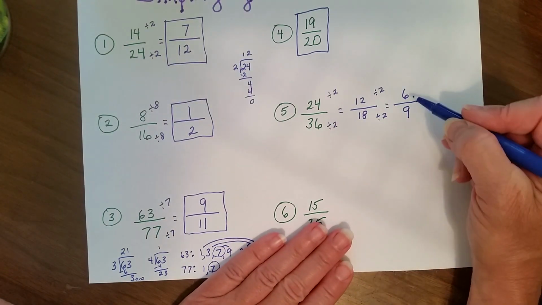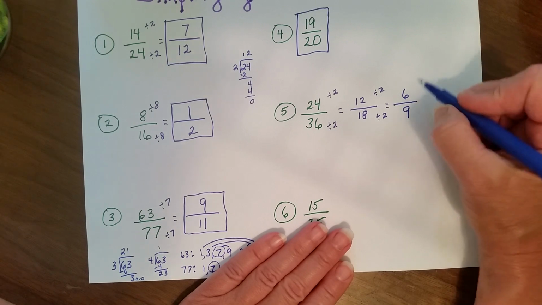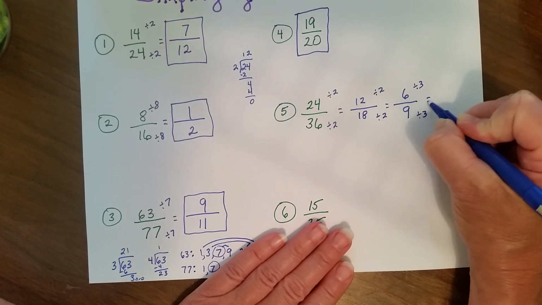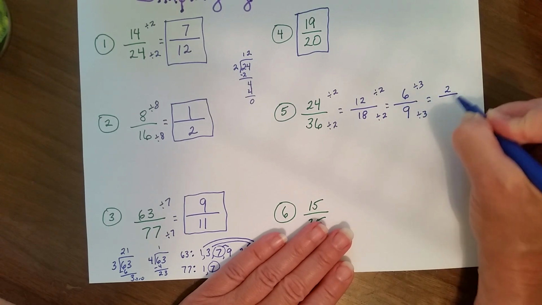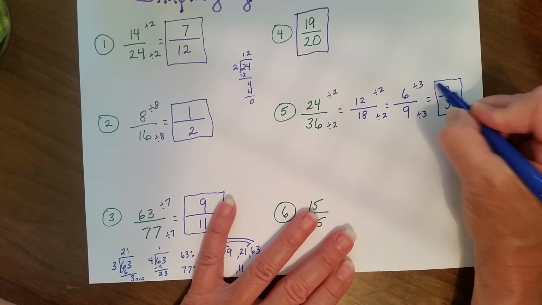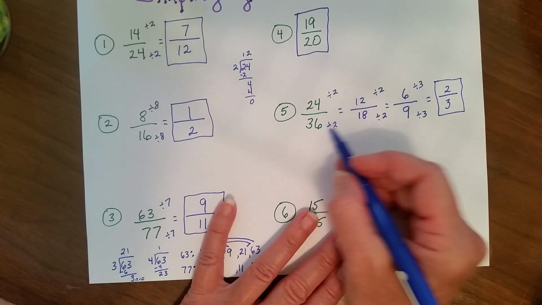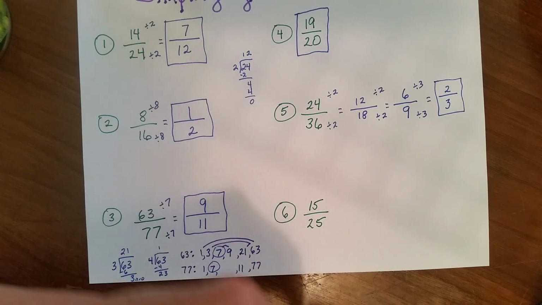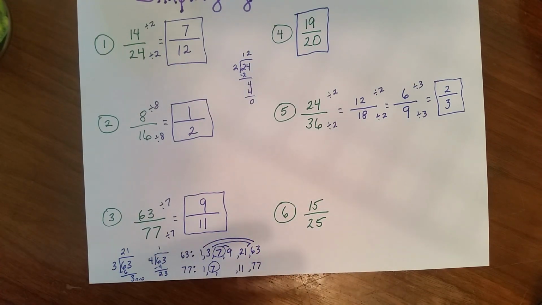Okay, now I realize that 6 and 9 are both divisible by 3. So I'm going to divide by 3. 6 divided by 3 is 2. 9 divided by 3 is 3. That's my final answer. 24 over 36 reduces to 2/3. That's my final simplified form. Now, I want to show you another approach.